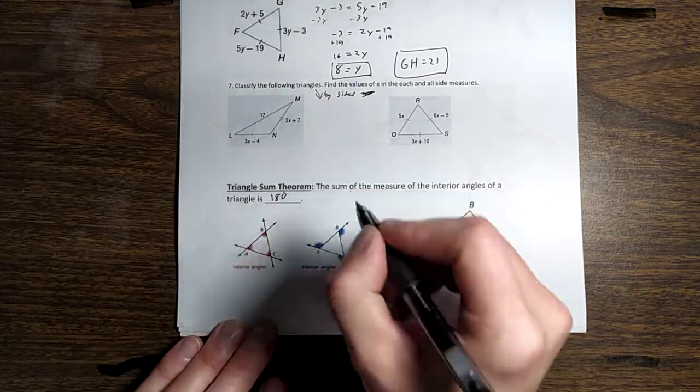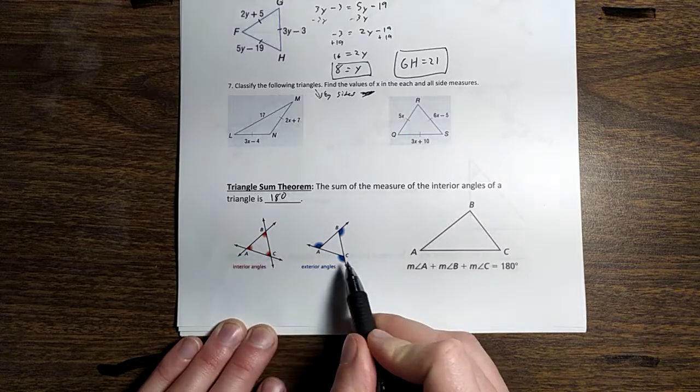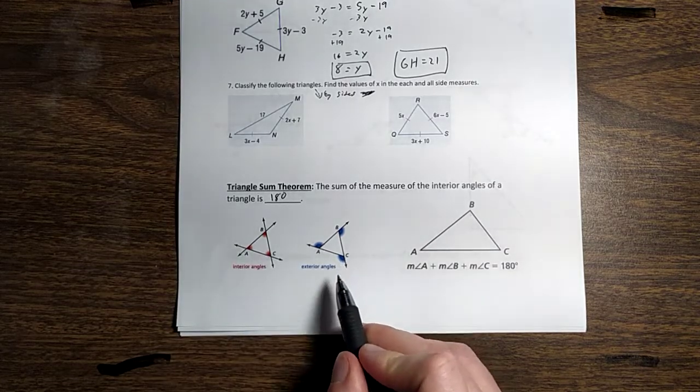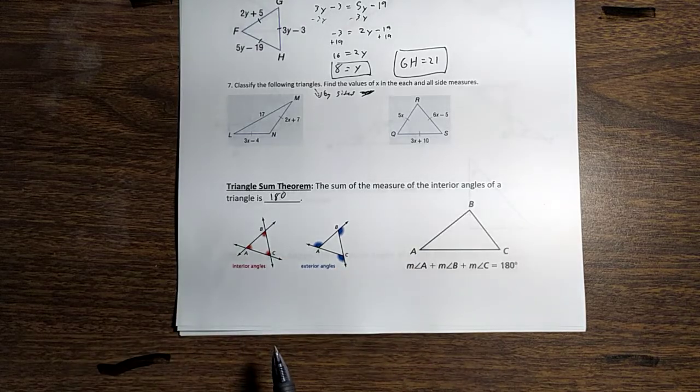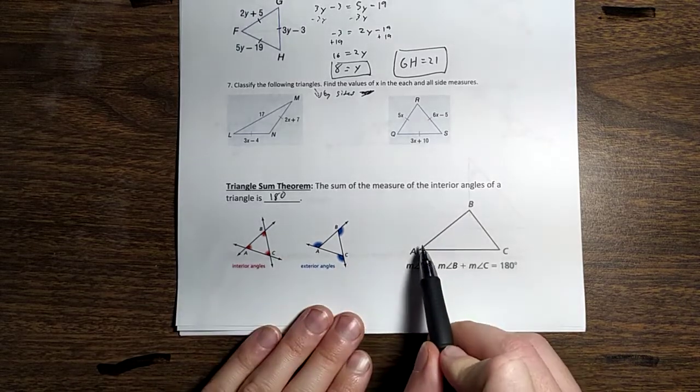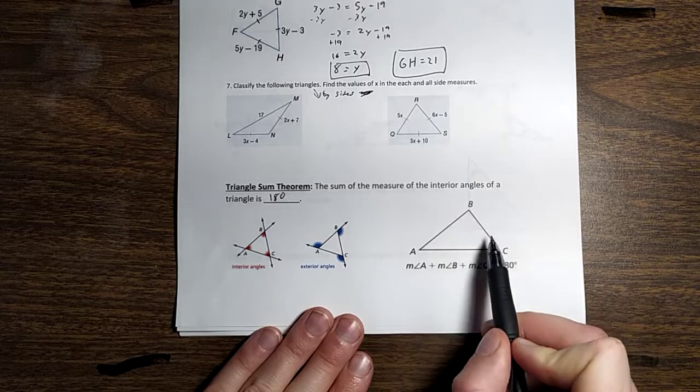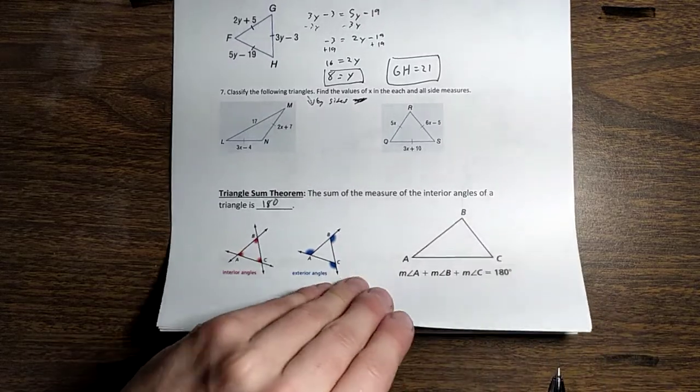180 degrees. All right. These are interior angles. These are exterior angles. So it says that if you added up that angle plus that angle plus that angle, you're always going to get 180 degrees. All right. So the measure of angle A plus B plus C equals 180.